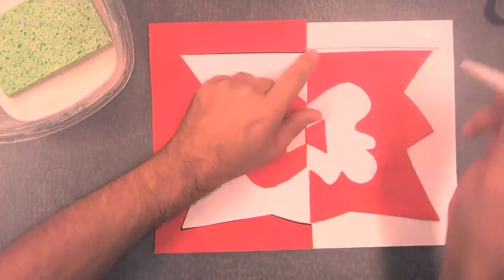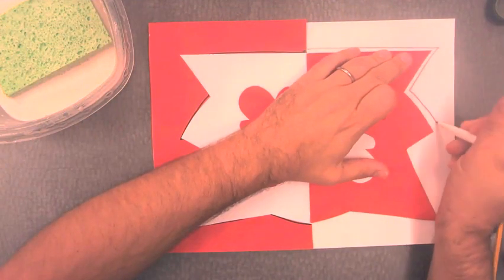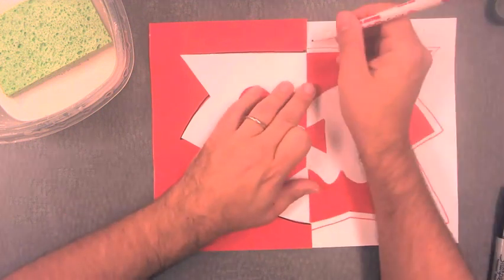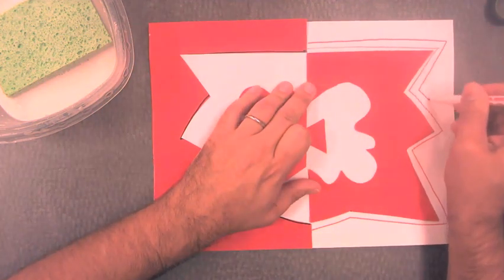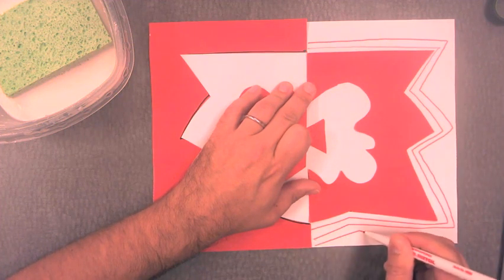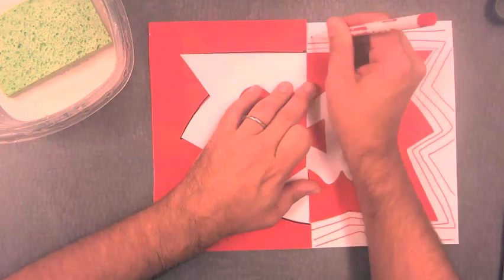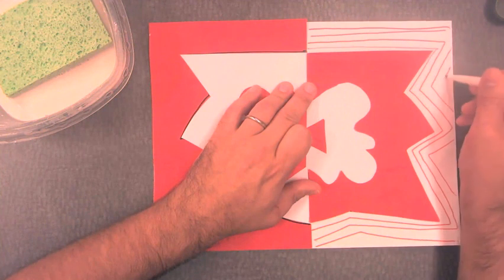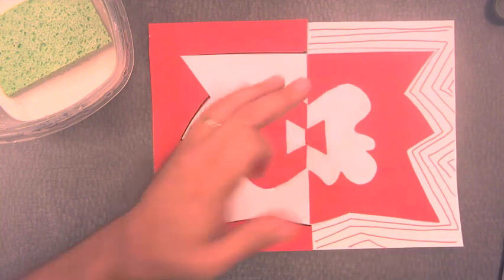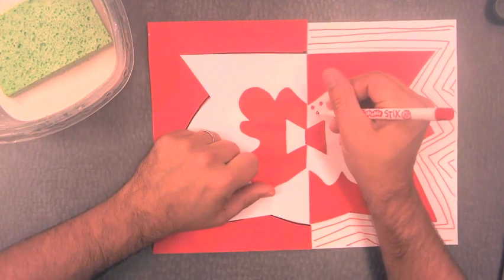I always like to think about dropping this into a fish pond or something like that, and how those ripples keep getting bigger and bigger. So maybe I'll do a design kind of like that. I'm just going to keep copying those lines and working my way out until I fill up that whole space. Maybe you're not into that. Maybe you're into polka dots. So maybe inside here, I'm going to do a bunch of red polka dots.